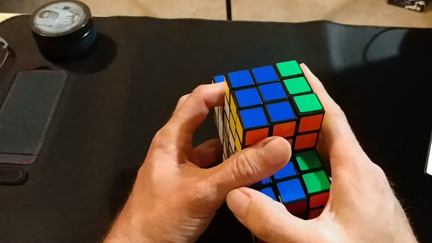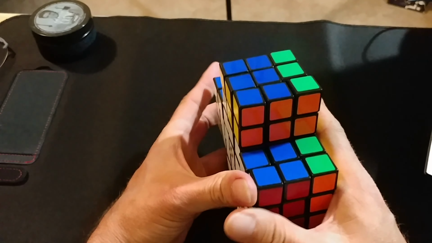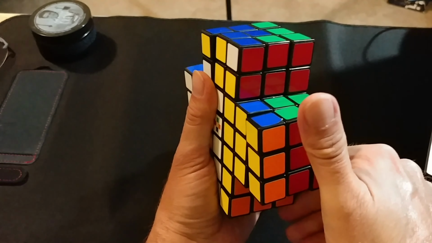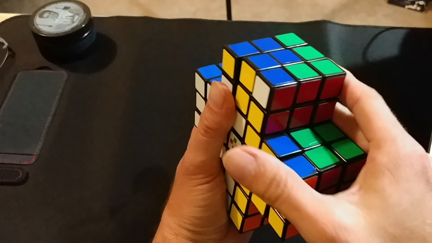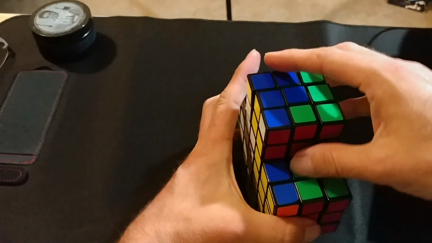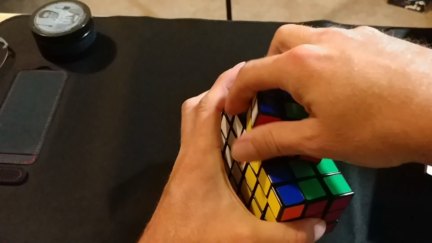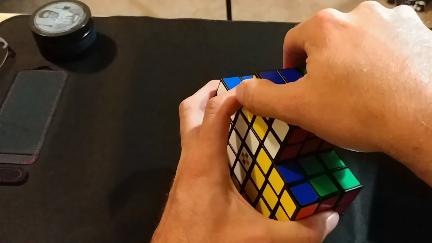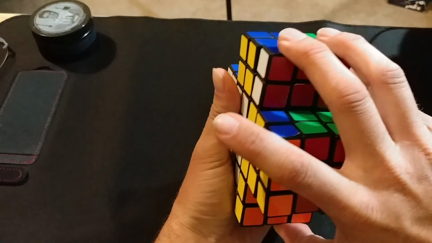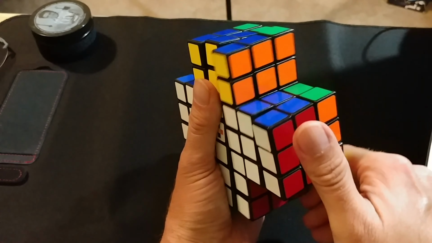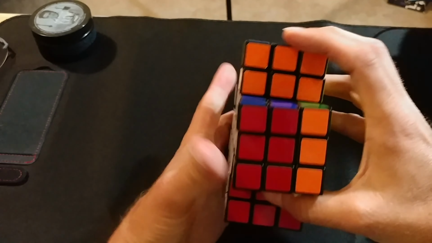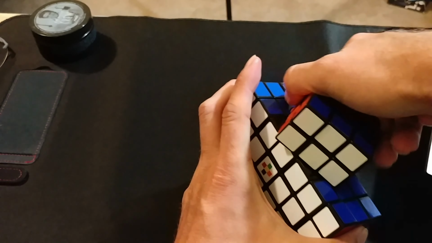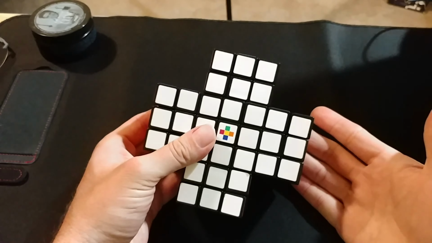Up to R2, F2. Up 2 with both, 1, 2. Just the top, 1, 2. F2, and R2. Then you just turn this, and it's fixed.